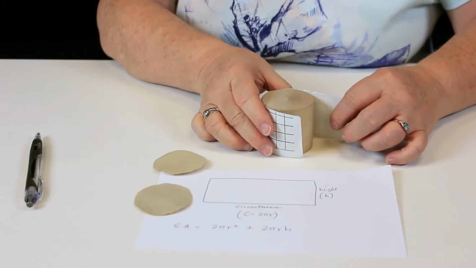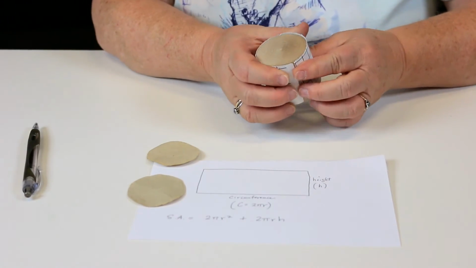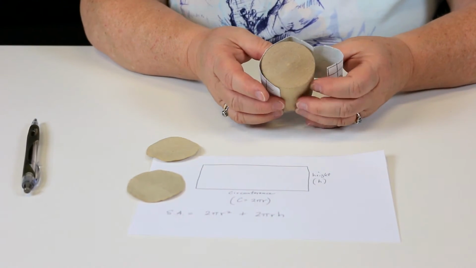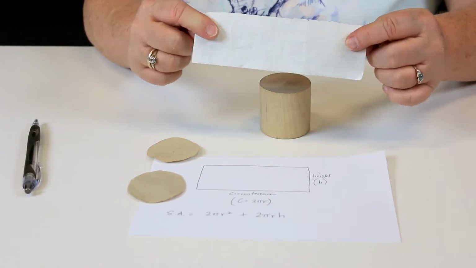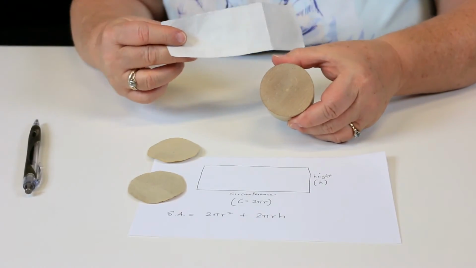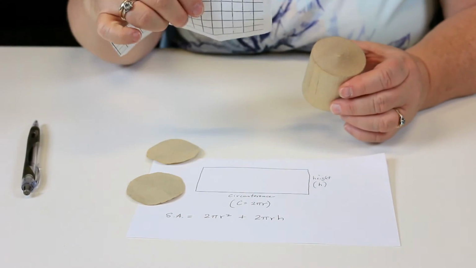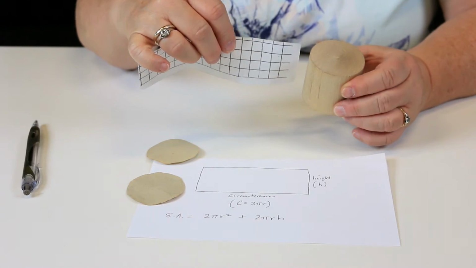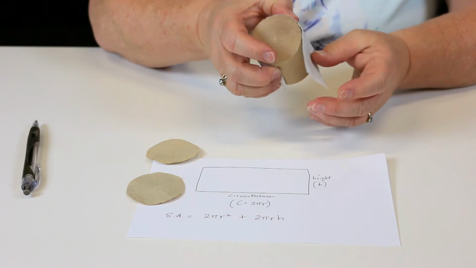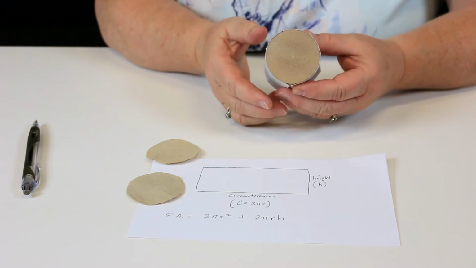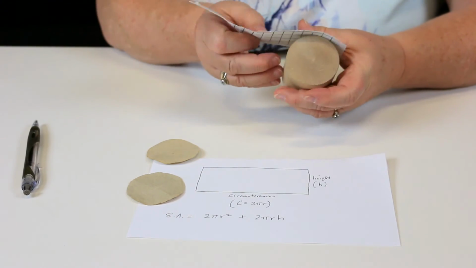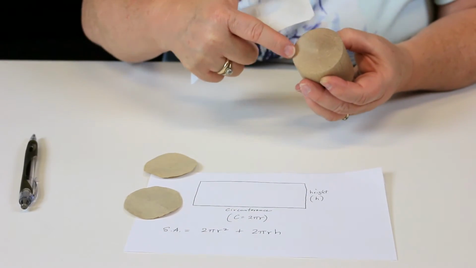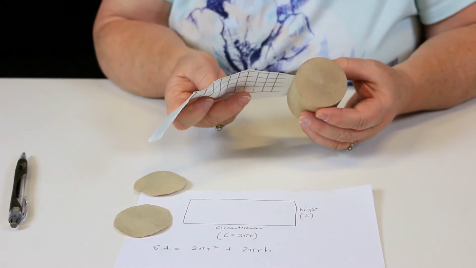It's a little bit tougher to imagine the other surface of the cylinder, but when I open this rectangle up, that this is what covered it, what I notice is that the width of this rectangle is the same as the height of this cylinder. And I also notice that when I undo my rectangle, the length of this rectangle is really the same as the measurement of the base of the cylinder.